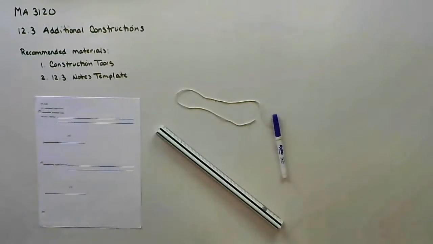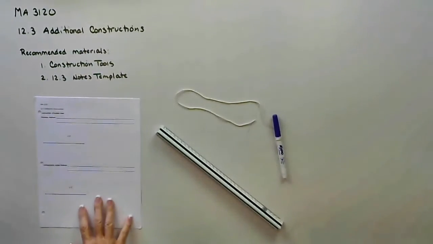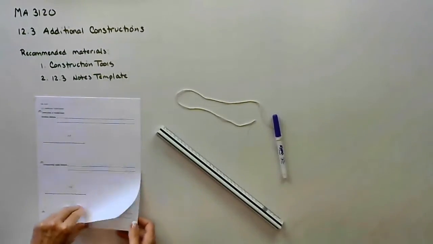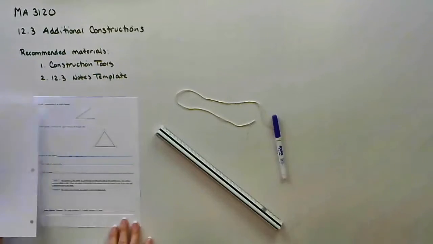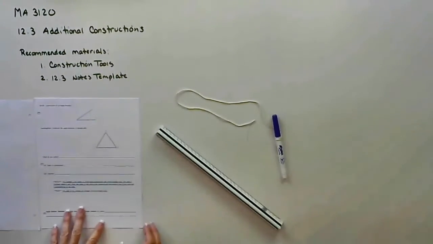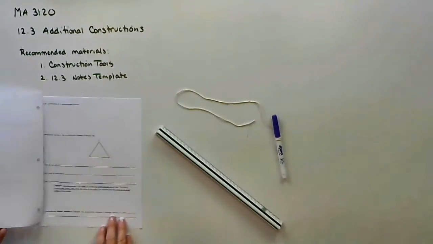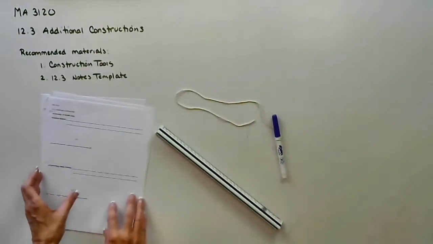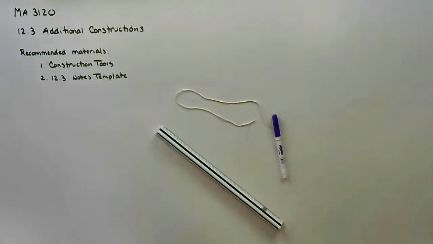Okay, as we continue with our constructions, I do recommend that if you have a printer, you download the template from which we're going to do some notes together. If you do not have a printer, that's fine, but you'll notice that I've already set up some of our constructions so that you can just go along as we go along. But of course, we will be writing them out as well.